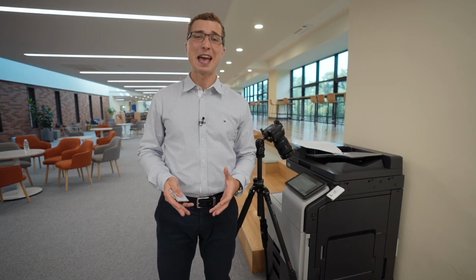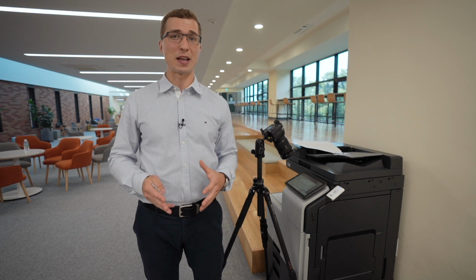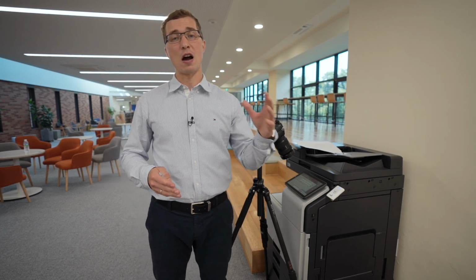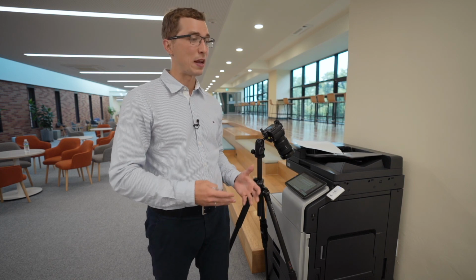Today we've looked at printing. You've learned how to install and register at the printing app, how to send different files to print, and finally how to operate the printing machine.